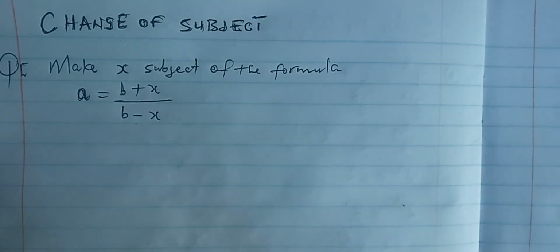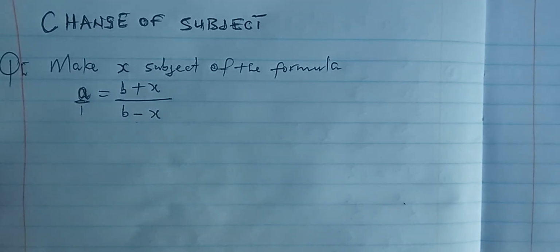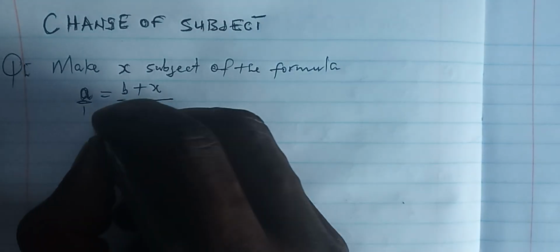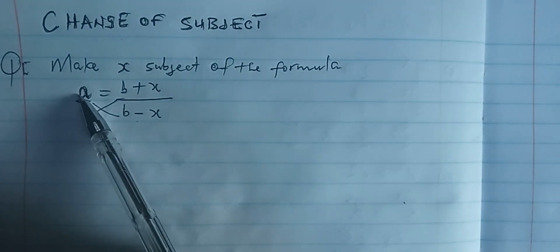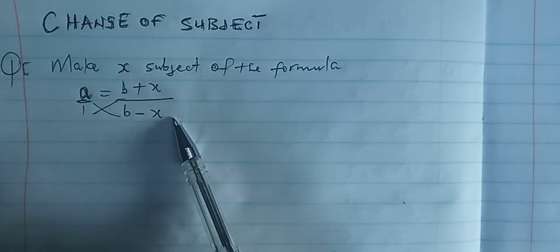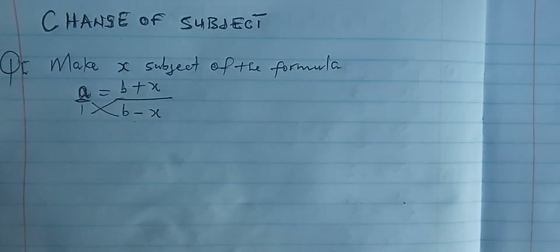So for you to solve for x, here it simply means a is a over 1. So we want to make x subject of the formula. So the first step here is to do a cross multiplication, where a is going to multiply this expression and 1 is going to multiply this expression as well.